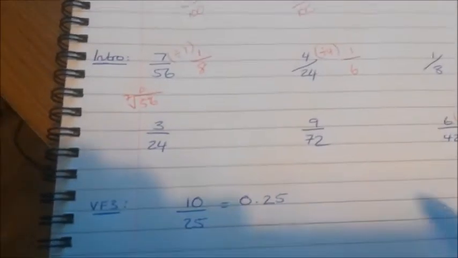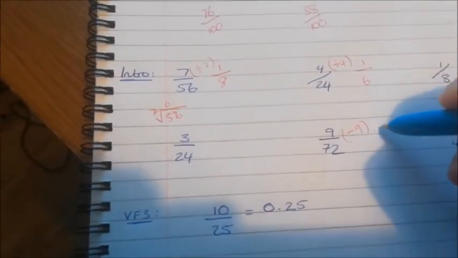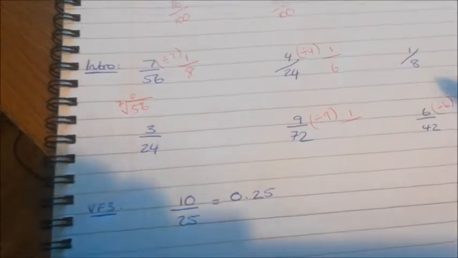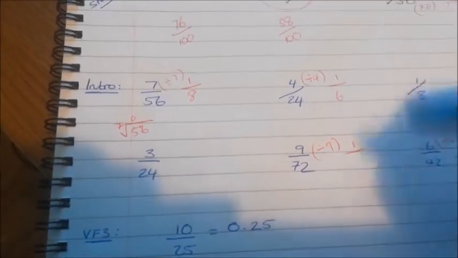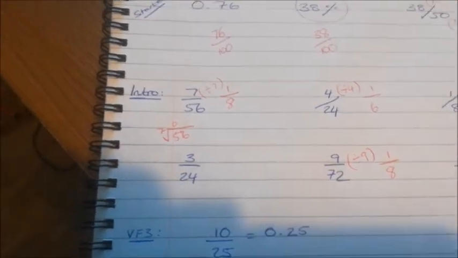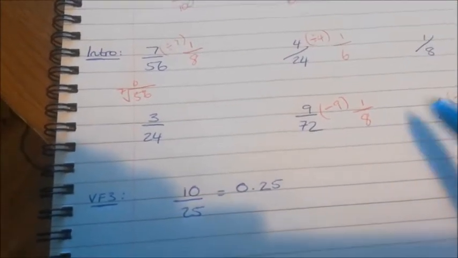9 times 72. Well, I know that 72 is in the 9 times table. 9 divided by 9, just 1 as the numerator. It's the simplest form, remember. 72 divided by 9. Oh, that's 8. I know that just because I know my 9 times table. So if you need to work these out and go a little bit slower, absolutely fine.